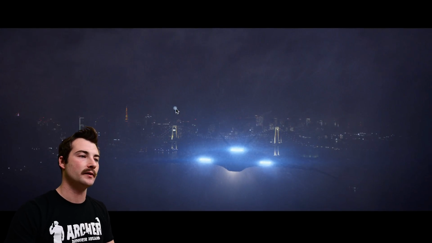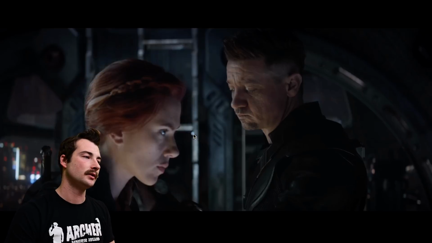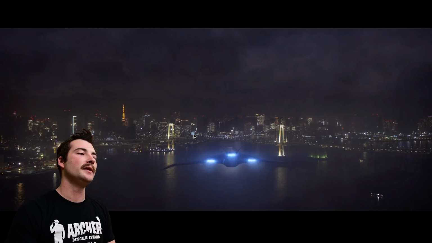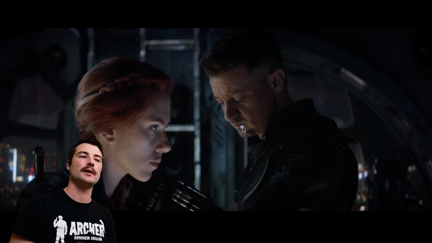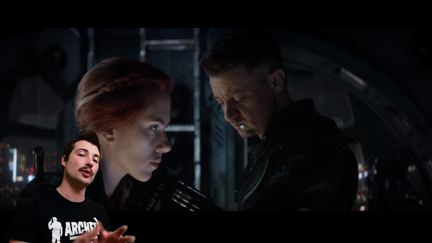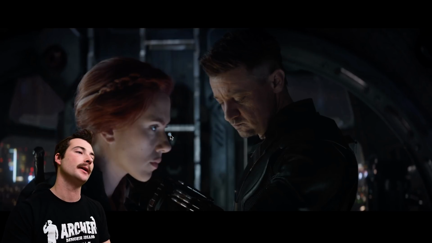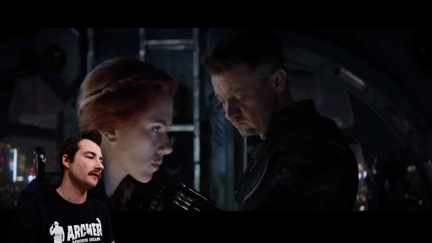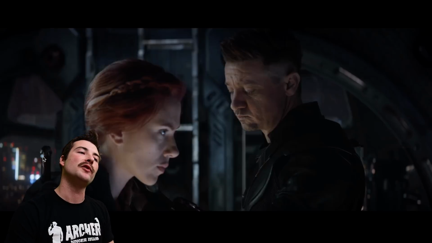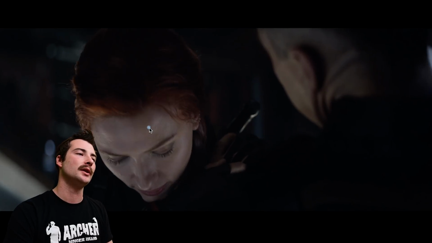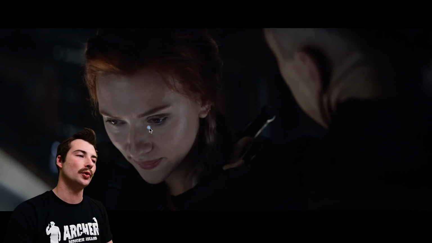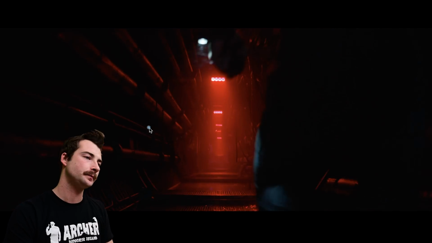We have the Quinjet flying over Tokyo. We know this is Tokyo because of the Rainbow Bridge here on the skyline. Nice little shot. And I believe that this is the same basic shot. Perhaps this is either before or after that previous scene that we saw of Hawkeye. We see some of the buildings flying past in the background. Looks like they're getting ready for a mission. It might be that they're coming back from a mission, but I don't believe that's the case. I think they're going towards Tokyo for whatever reason.